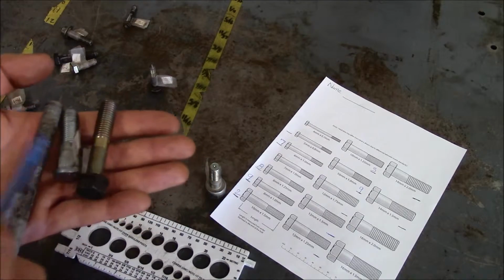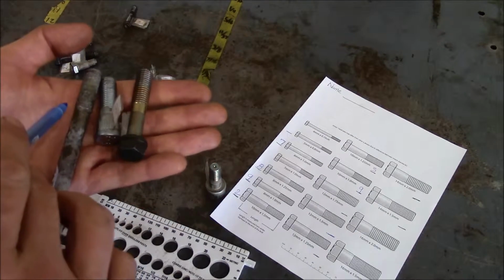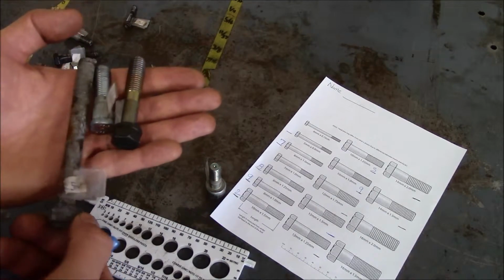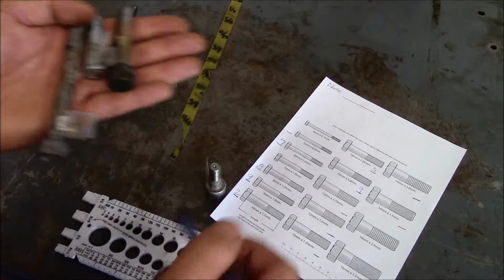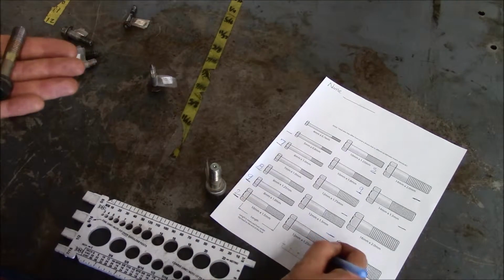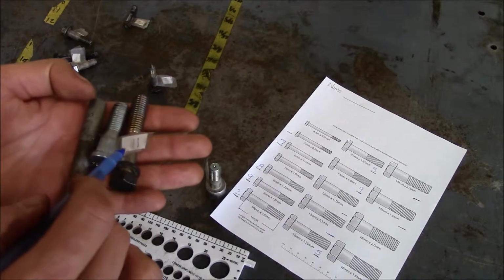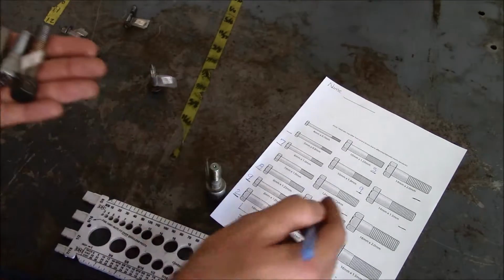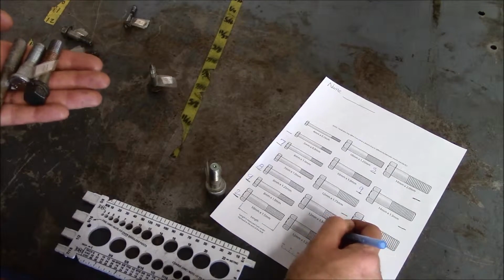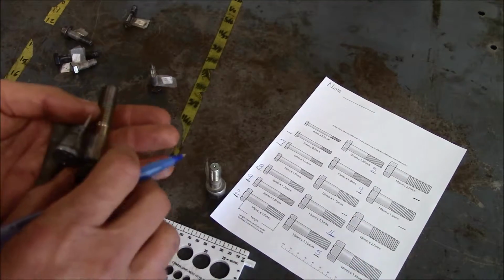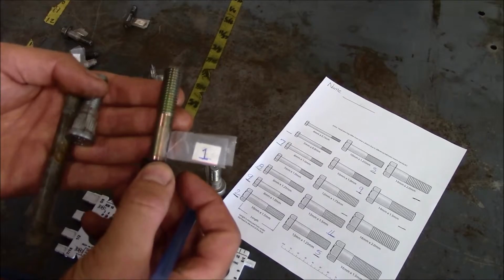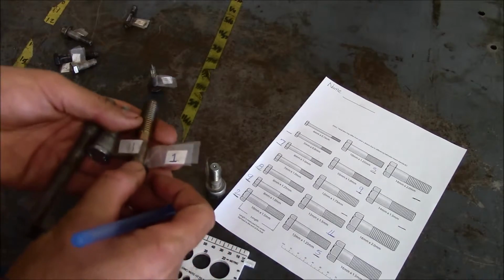So 1.25 is going to be the closest together. That's this bolt here, which is number 5. Next furthest apart will be this bolt here, which is 11, 1.5. And spaced furthest apart is bolt 1 here at 12x1.75.